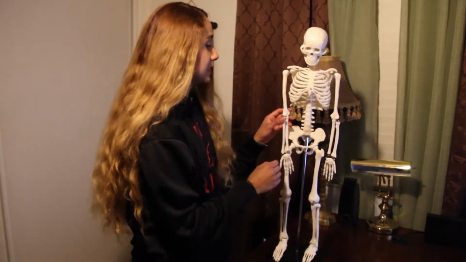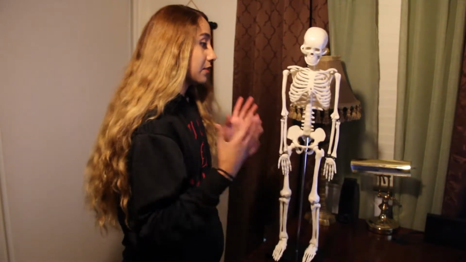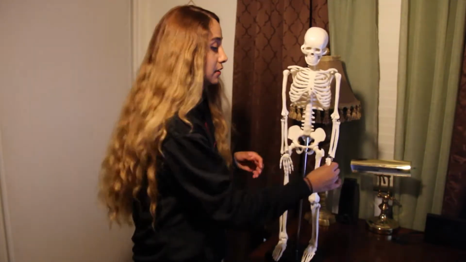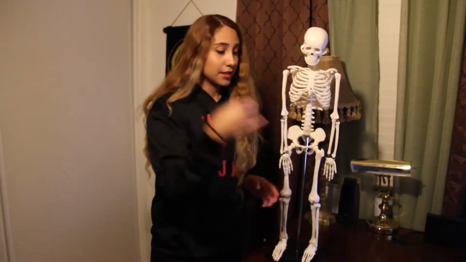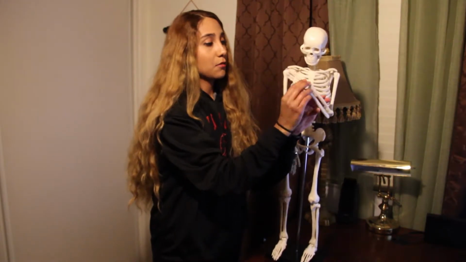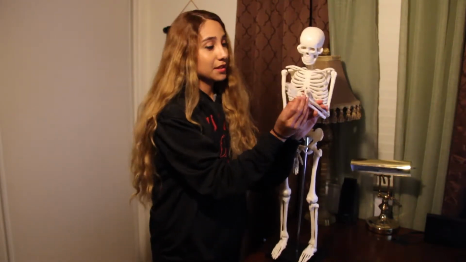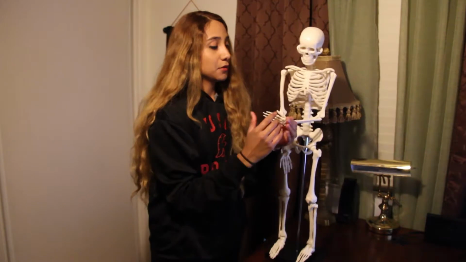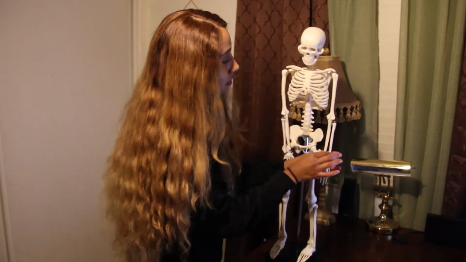Now the function for the short bone is that they provide stability and they support while allowing for some motion. So the wrist, it helps us to move around, giving us motion and stability for the hand, for the forearm.